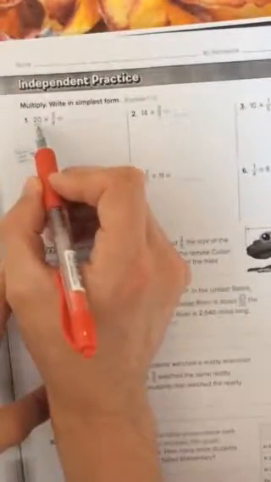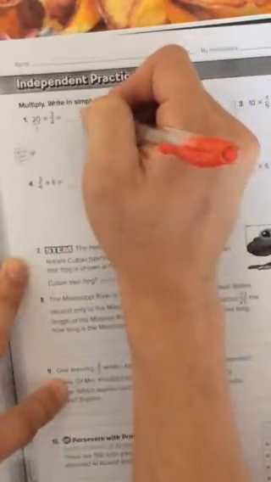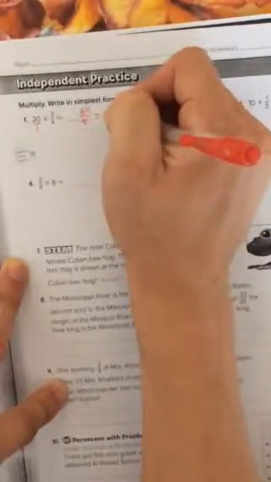Okay, let me do just a couple more. All right, so I'm going to rewrite this as 20 over 1. 20 times 3 is 60. 1 times 4 is 4. And 60 can be divided by 4 15 times. Okay, that's that. And let me do one more problem. All of these, every single one of these problems is going to be completed the exact same way.